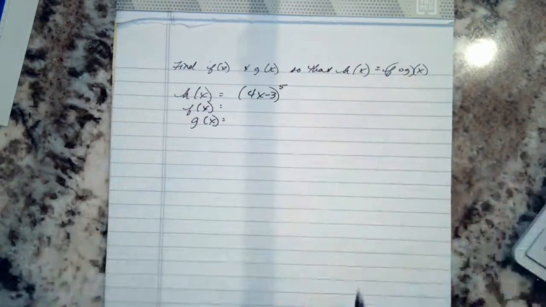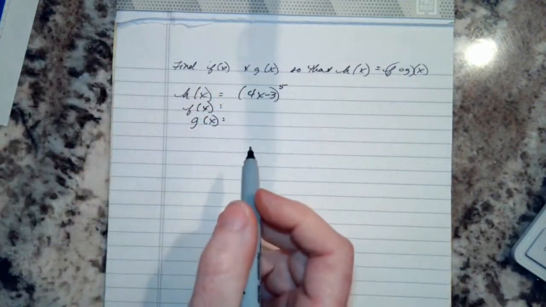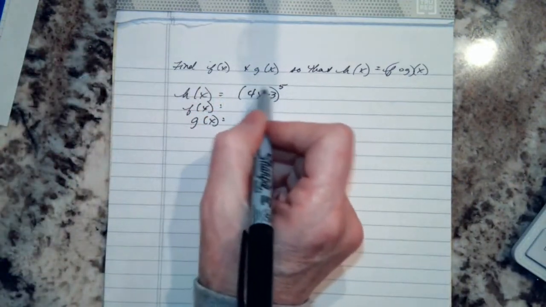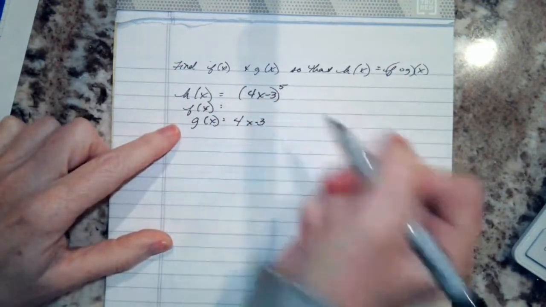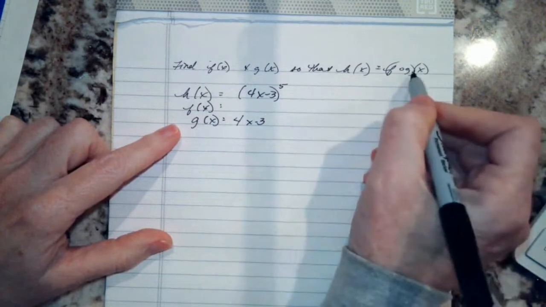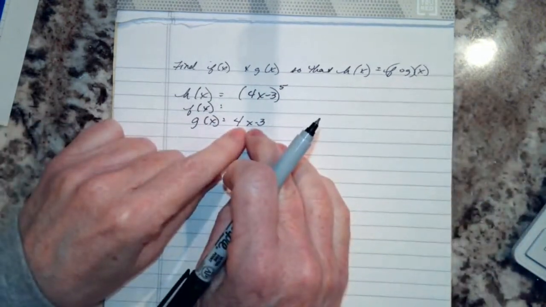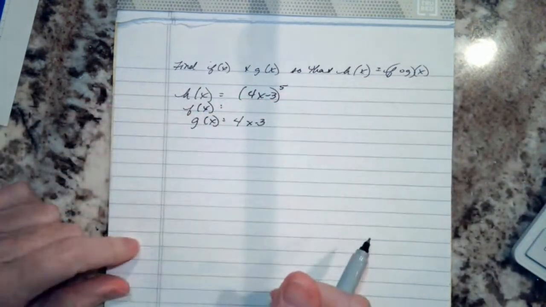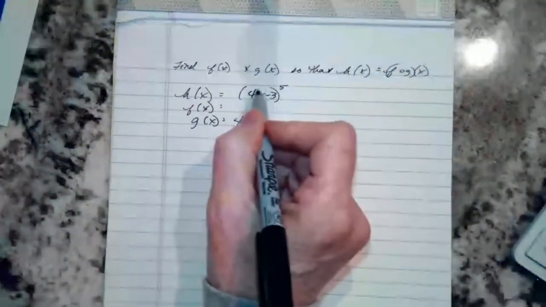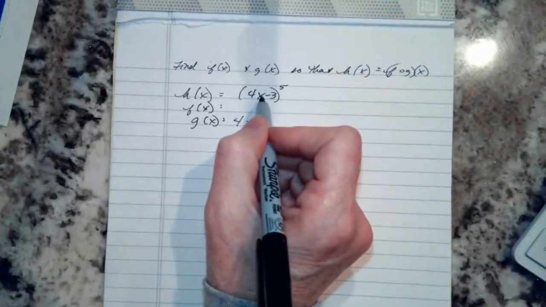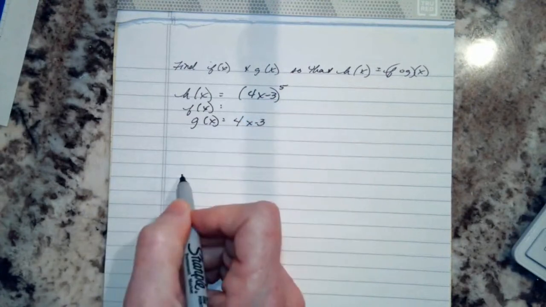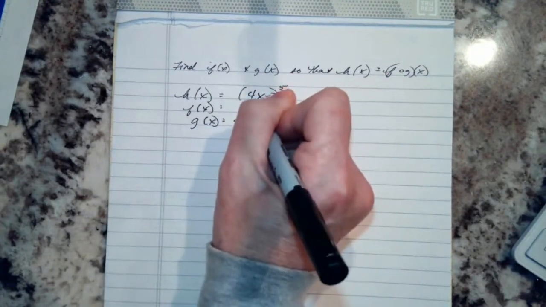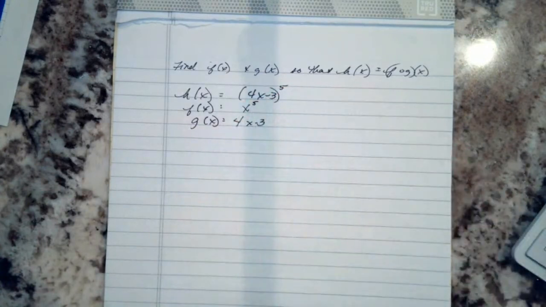g of x is going to be the first thing that happened in this h of x. So the first thing that must have happened was this, the interior piece. So g of x must be 4x minus 3. g of x is what we took with us, put in our pocket to go to this one. So this piece is our x when we go to f of x. And what we did to this thing was to raise it to the 5th power. So f of x would have been x to the 5th.